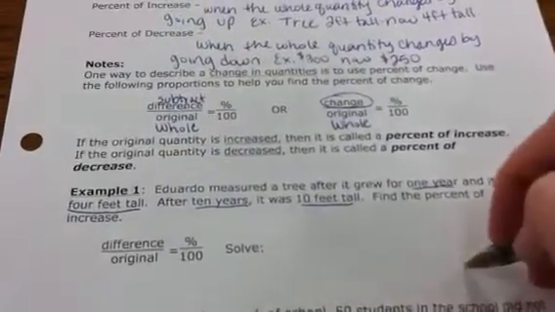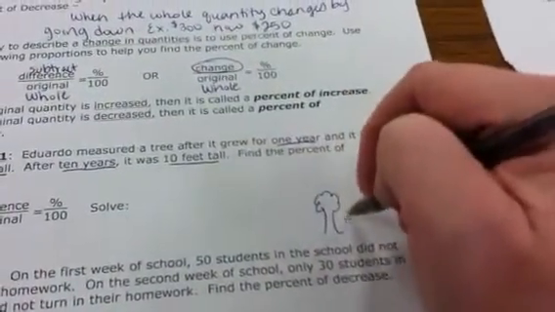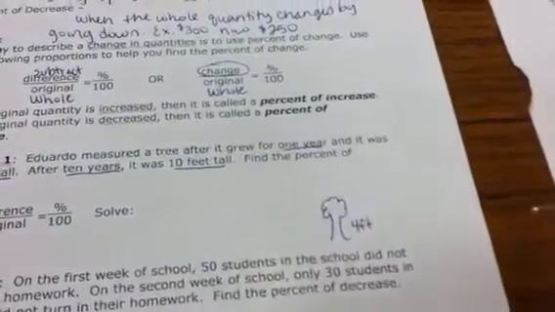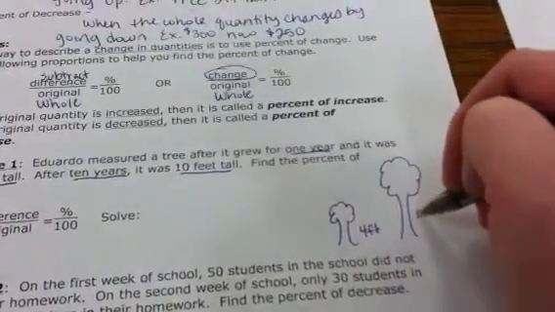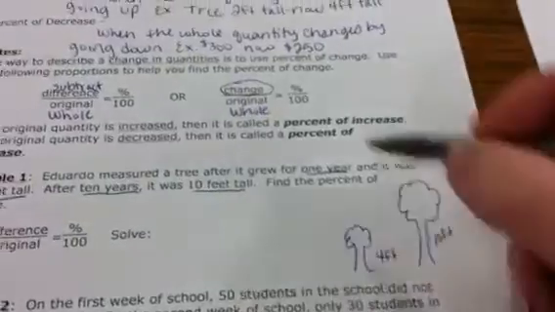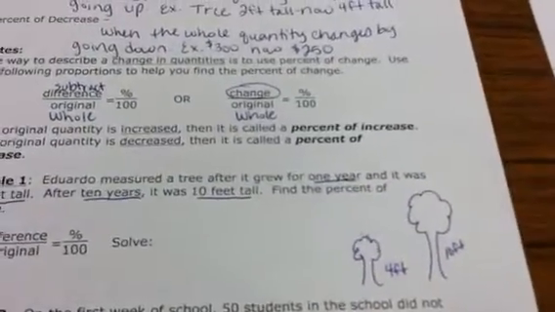So first off, if we drew a picture of this to help us, this is just one way of thinking of it. It was 4 feet tall, and now you have this giant tree that is 10 feet tall. We're trying to see how far did it increase, not just by feet, but the percent also.